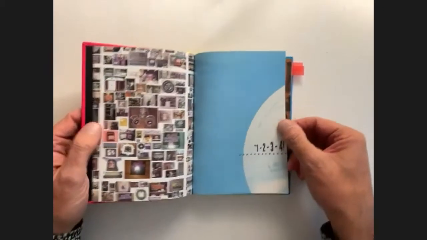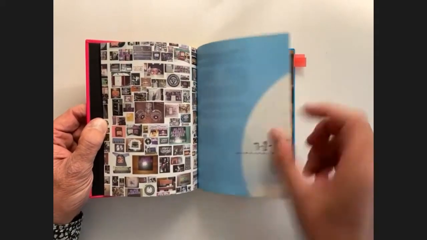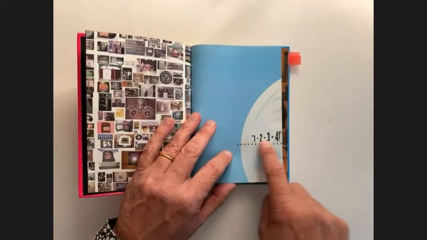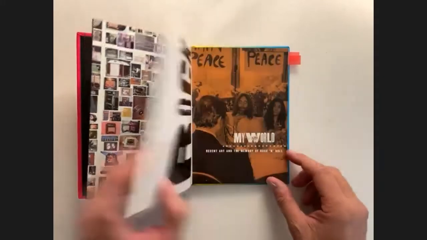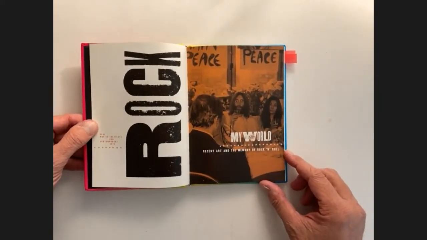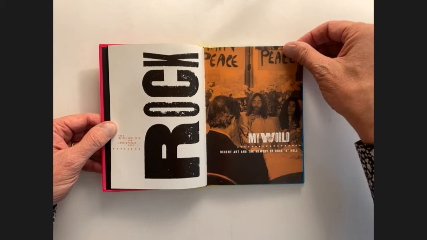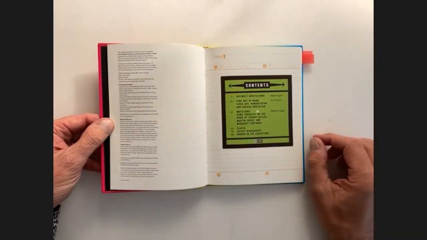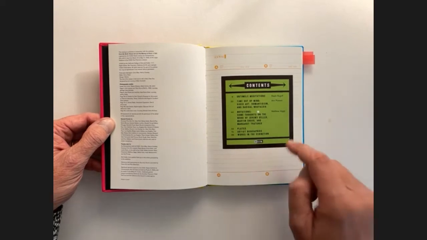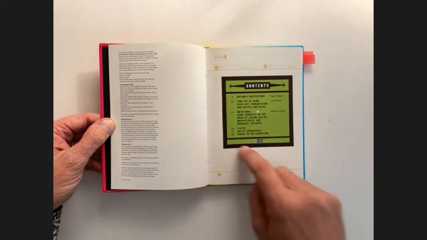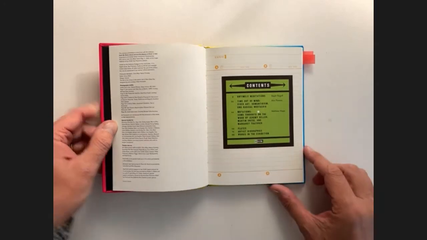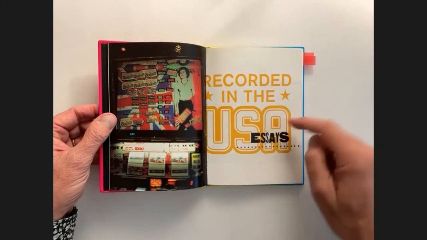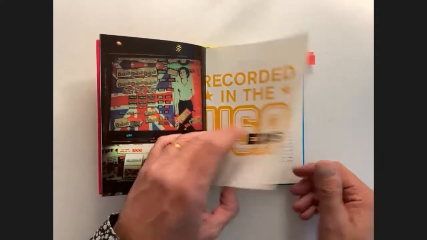All right, so as we get started, tons of imagery of the exhibition itself. 1, 2, 3, 4, right, counting off the beginning of the song and then going into the title spread. Okay, so Rock My World, recent art and the memory of rock and roll. So here, referring to how songs are displayed on a record jacket, recorded in the USA. This is the beginning of the essays section.